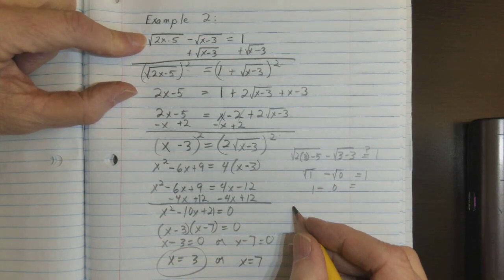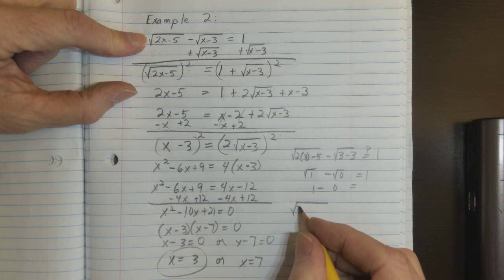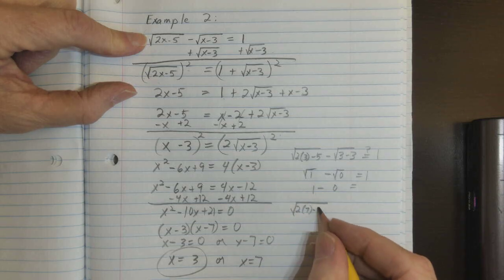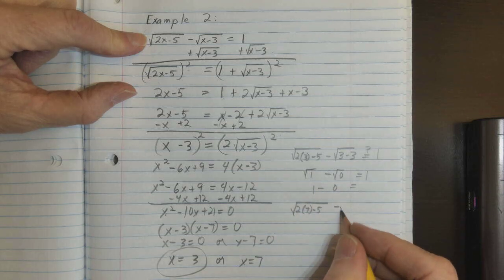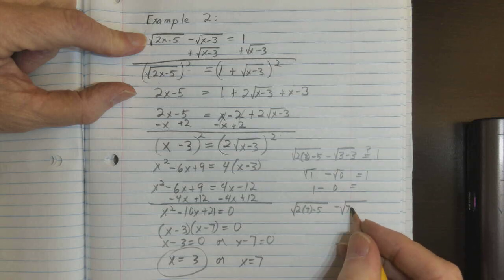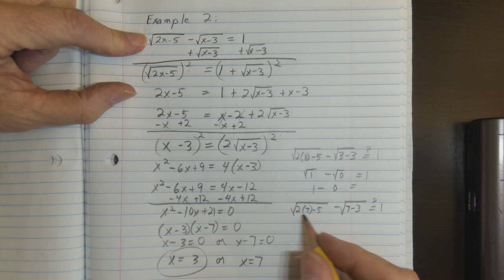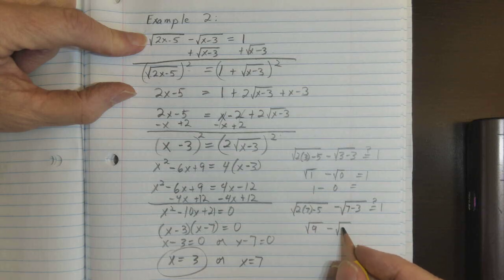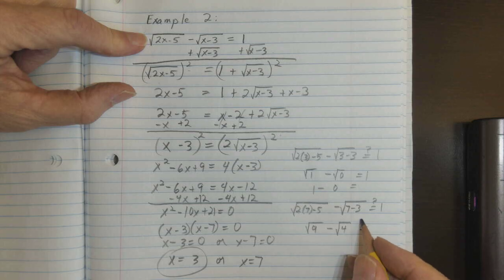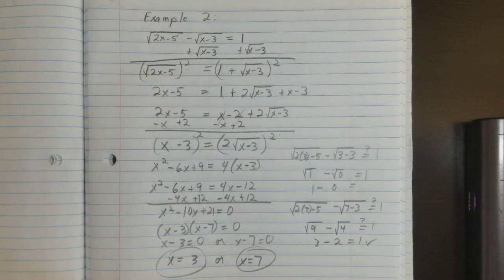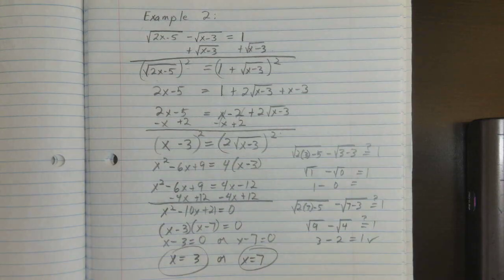Let's see if 7 works. Square root of 2 times 7 minus 5 minus the square root of 7 minus 3. Is that going to equal 1? This is 14 minus 5. That's square root of 9 minus the square root of 4. Is that going to equal 1? This is 3 minus 2 equals 1. Yep, it's checking out. So this one has 2 solutions, whereas the first one had 1.